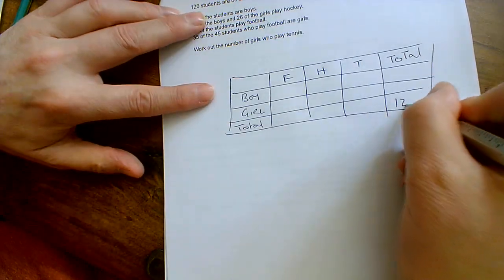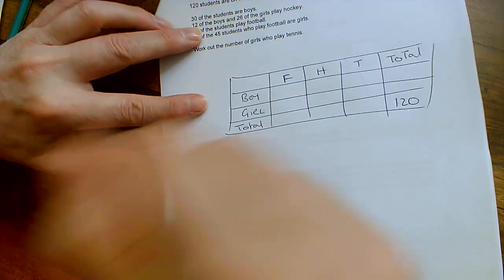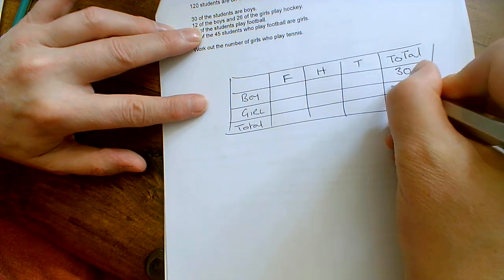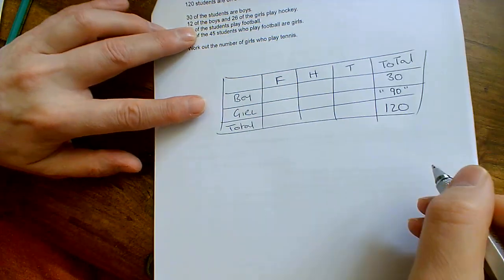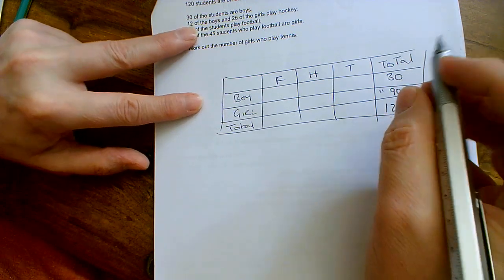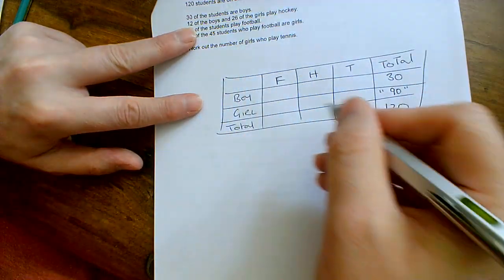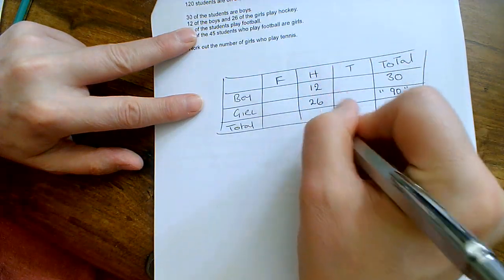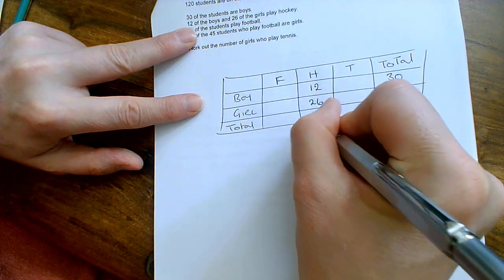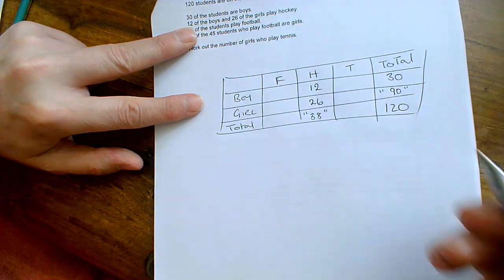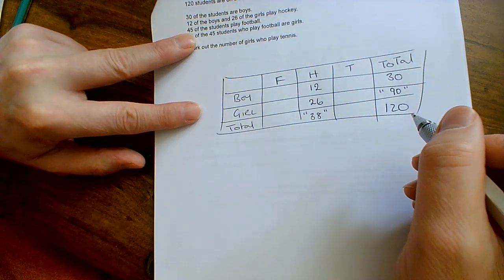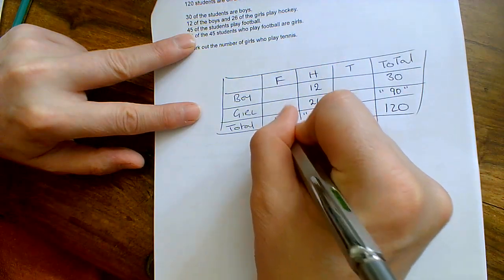We've got 120 students altogether, so it goes there. 30 of the students are boys, so 30 there, which makes this one 90. So that's the first one I've got to work out, so I'll just put 90 there. Next one, 12 boys and 26 girls play hockey. 12 boys and 26 girls in the hockey column gives me a total of 38 going down here. That's 38, isn't it? 45 students play football, so in football we've got 45.